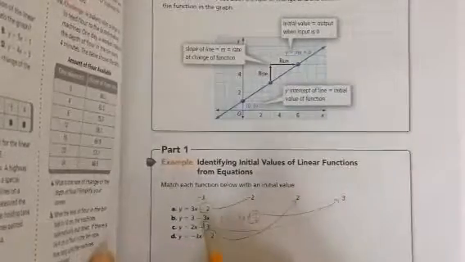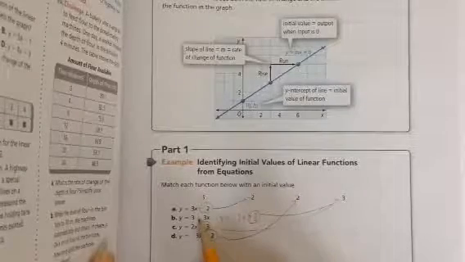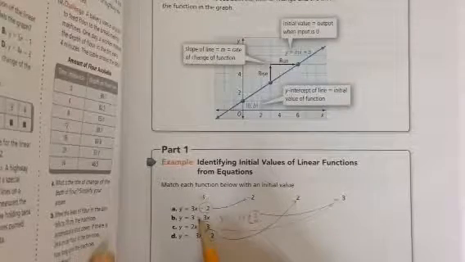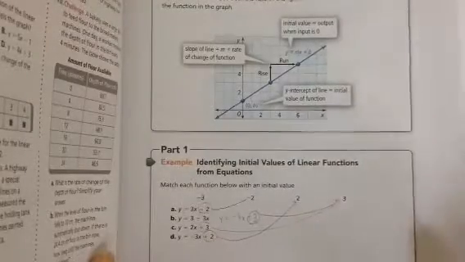Okay? Now you can't just, back to letter B, you can't just assume that the initial value is -3 because that's the slope. The slope is always the coefficient of x, so that just needed to be written in the correct form for you to be able to find the y-intercept.